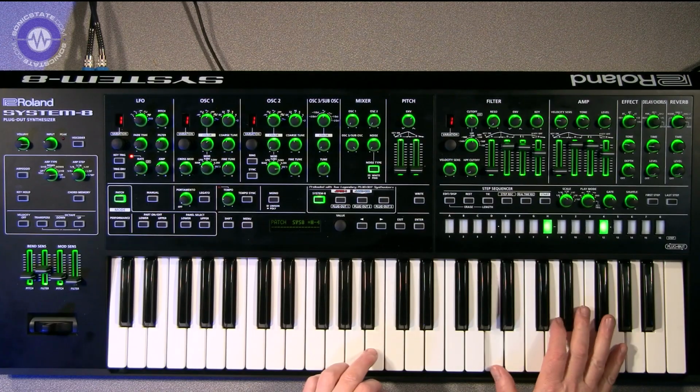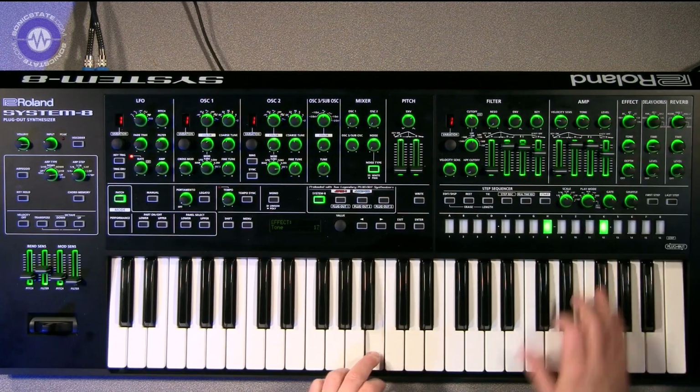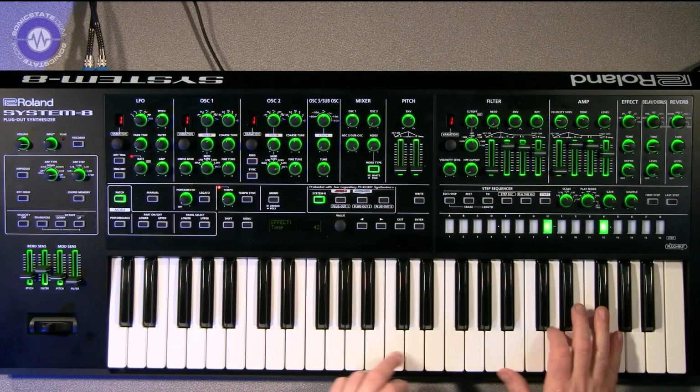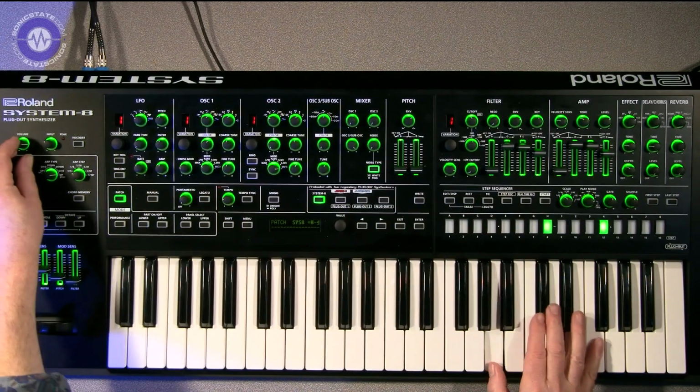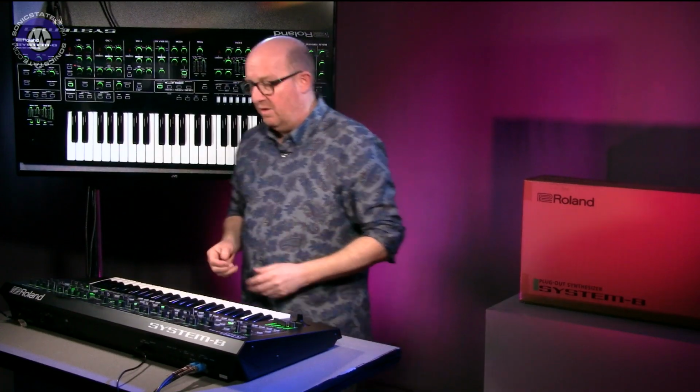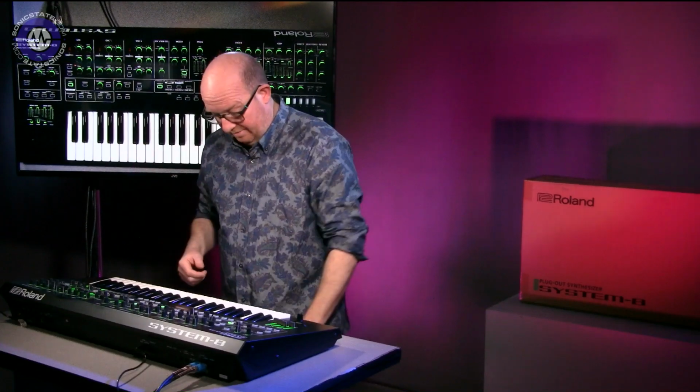We can create some nice bell tones, chip tune sorts of tones, which again can be quite an intrinsic part of the basic sound.